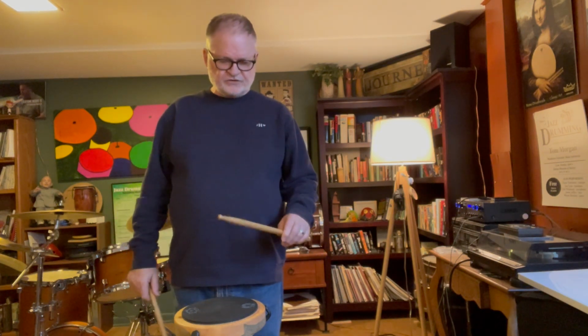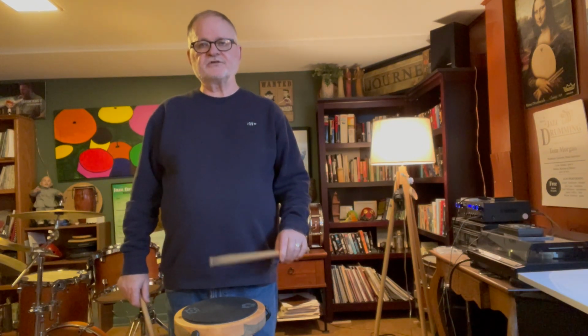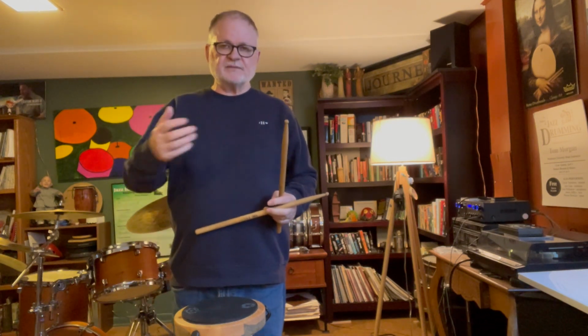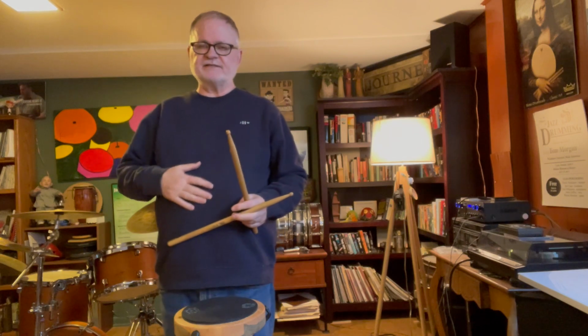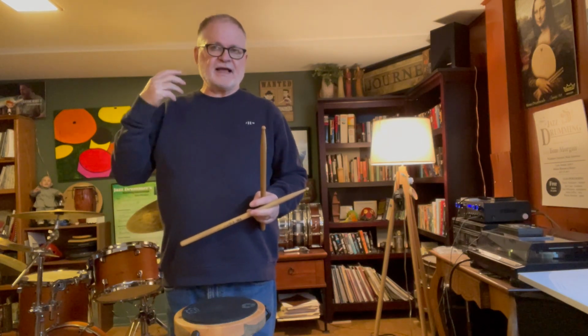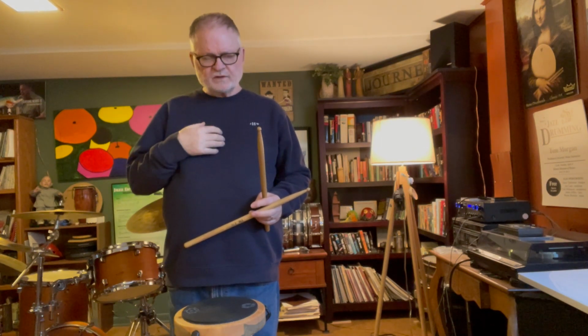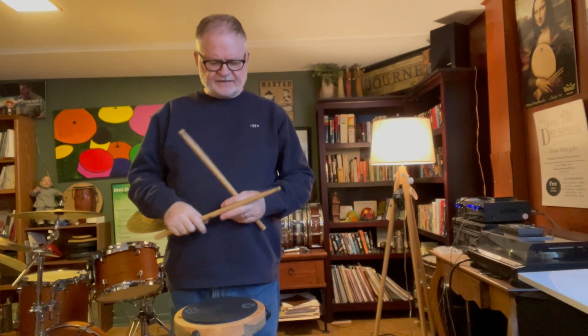And of course, you want to do it with your other hand, your weaker hand. 1 and 2 and 3 and 4 and 1 and 2 and 3 and 4 and. Now, when you're playing something that has multiple accents in it, you don't really want to have to think about that. That just becomes something that you do automatically, lifting the stick before you play the accent.